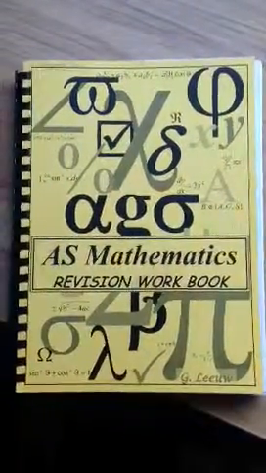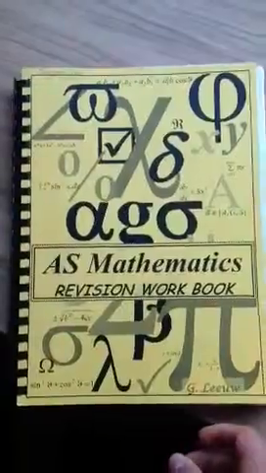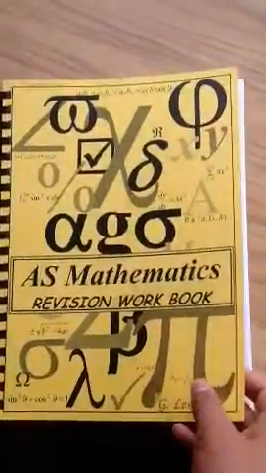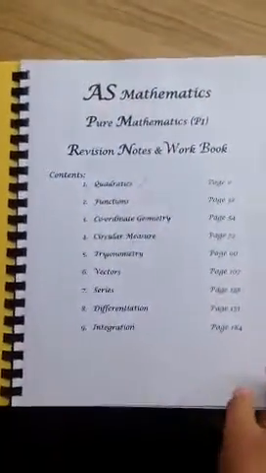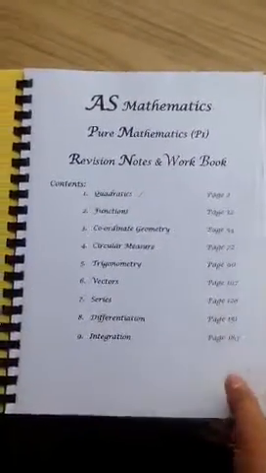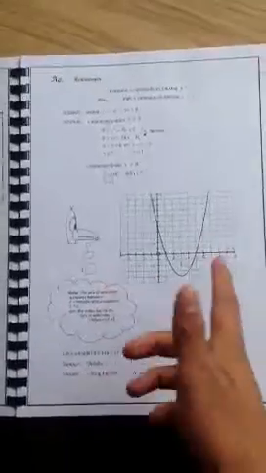Today we'll be doing some quadratics questions from the AS Mathematics revision workbook. This is a perfect book for students who are planning to do the AS CIE Cambridge examinations at the end of the year. It's very good, with notes and well explained, detailed questions.